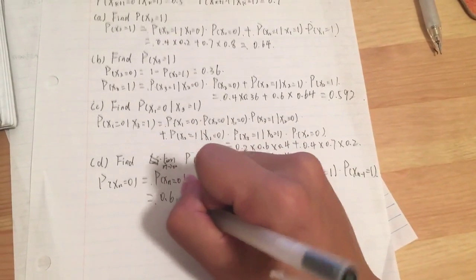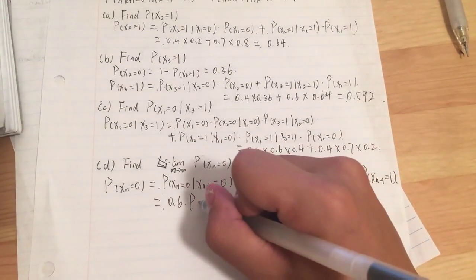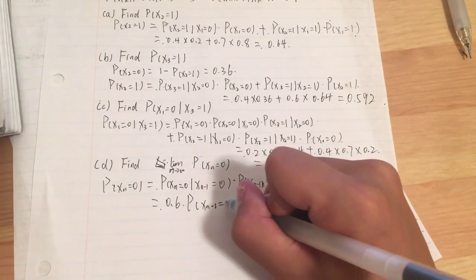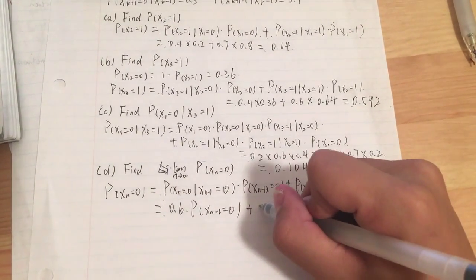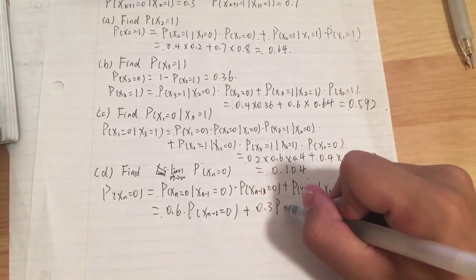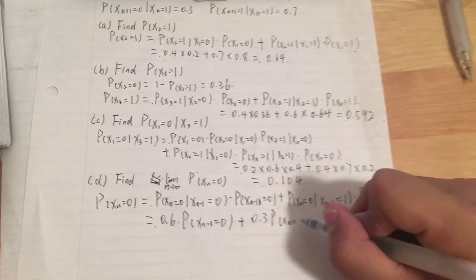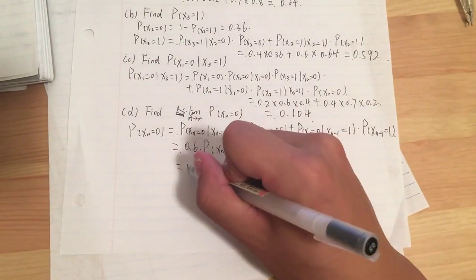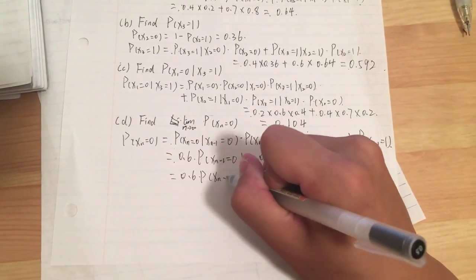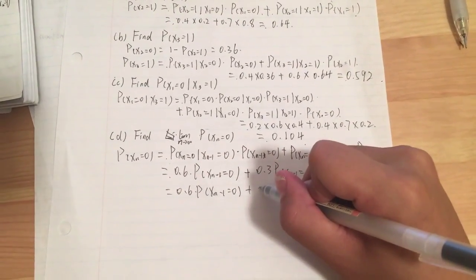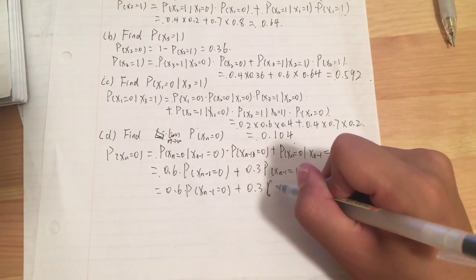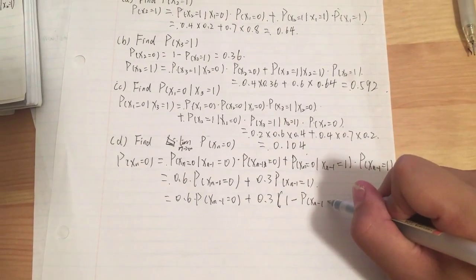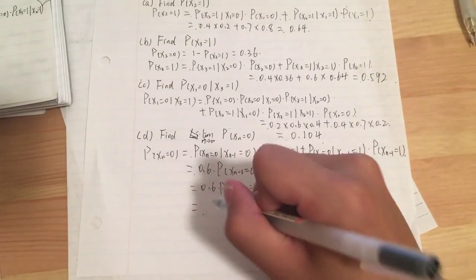And this equals 0.6 P(x_{n-1} = 0) plus 0.3 multiplied by P(x_{n-1} = 1), and this equals 0.6 P(x_{n-1} = 0) plus 0.3 times (1 minus P(x_{n-1} = 0)).